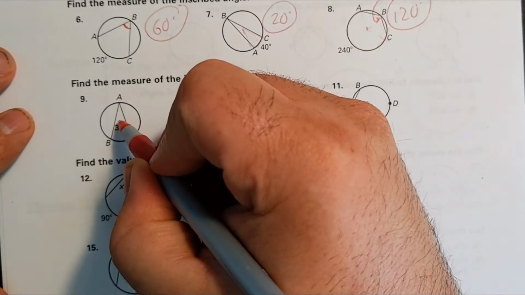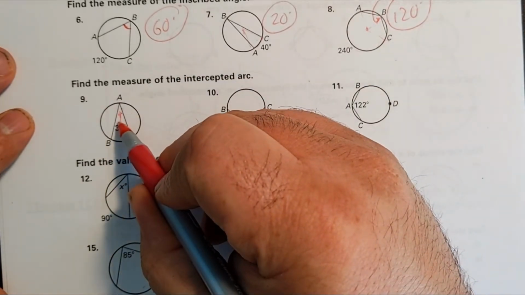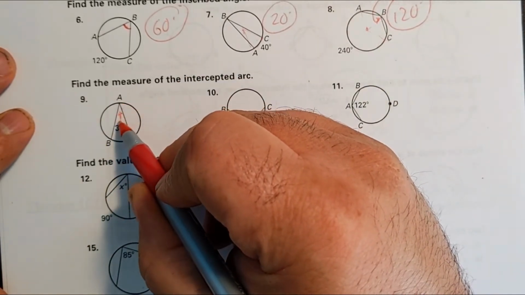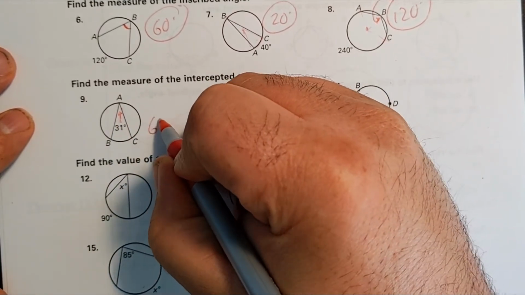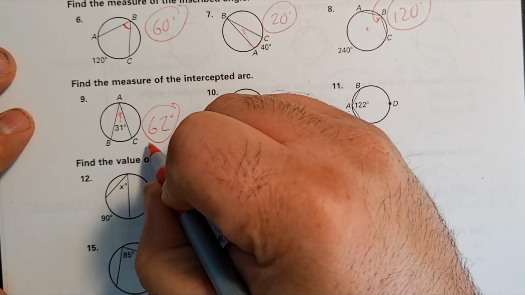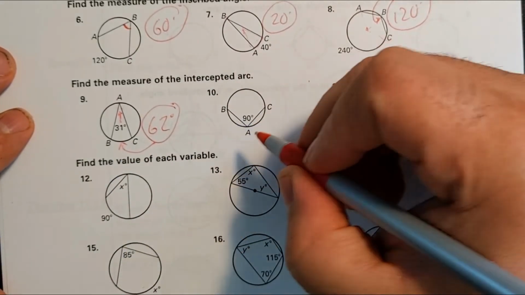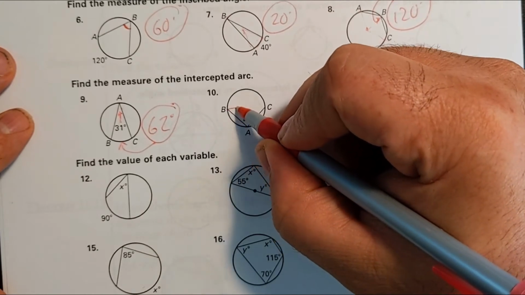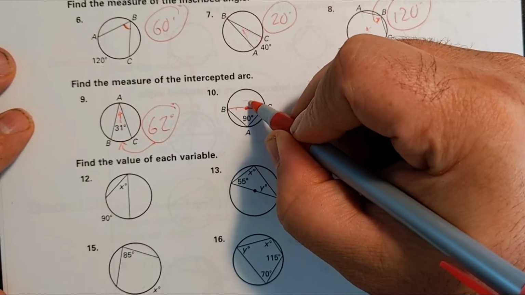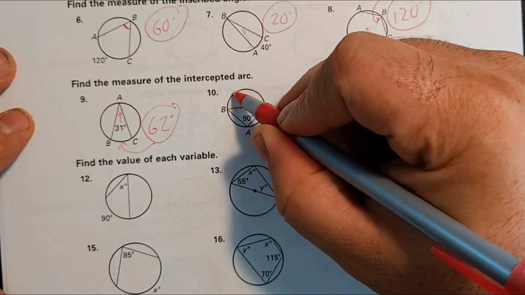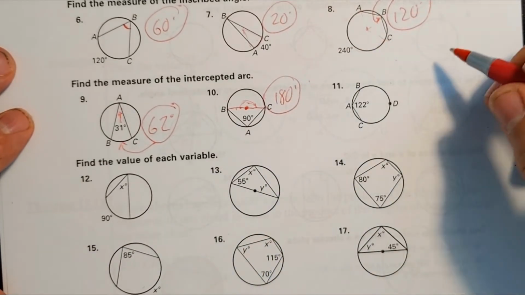That 31 is talking about the angle A. So at the center, it would relax, it would get wider, so you're going to double it. So BC is going to be 62 degrees for the measure of that arc right there. Over here, if this is 90, then once it comes to the center, it would relax, it would get wider, so it's going to be 180. That means this arc is also 180 degrees.